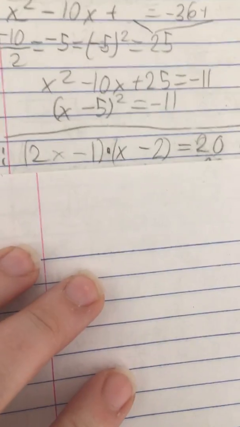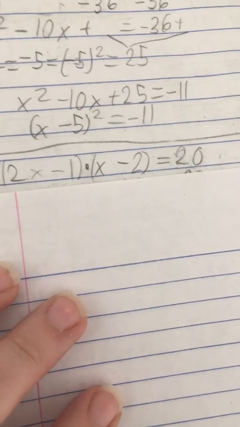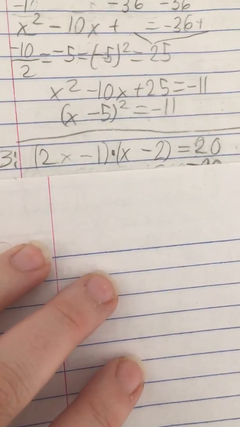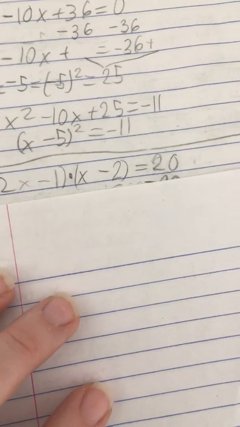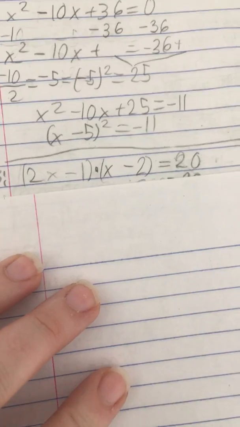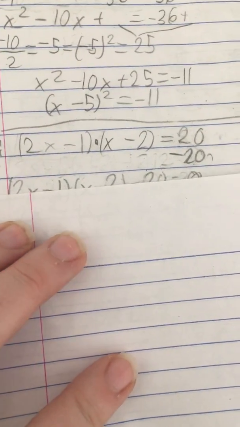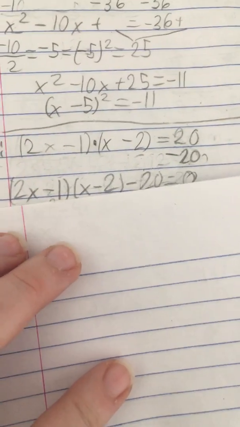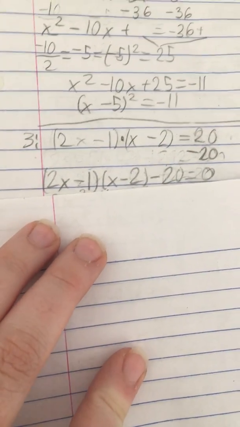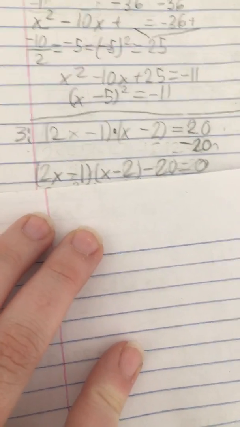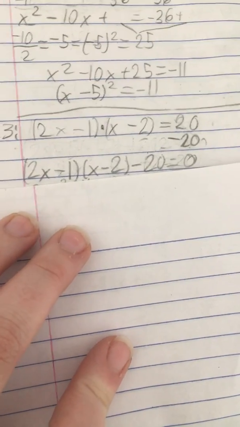And so what I have right here is (2x minus 1) times (x minus 2) equals 20, because I formed that equation from what they gave me in the question, because length times width equals area. So we're going to subtract 20 from both sides, and then you're going to get (2x minus 1)(x minus 2) minus 20 equals 0.